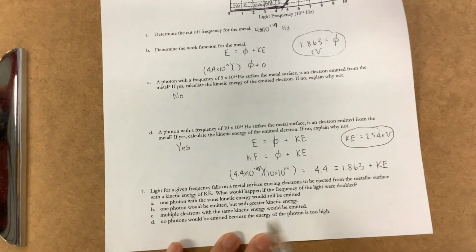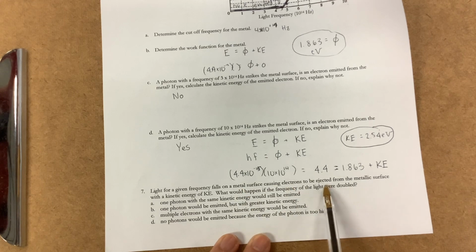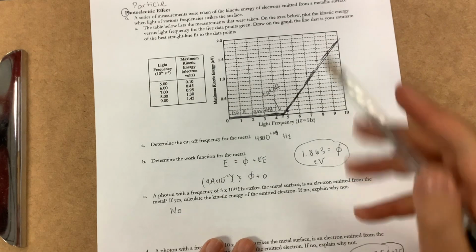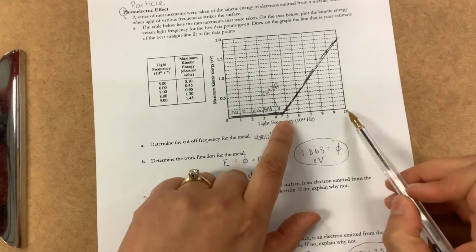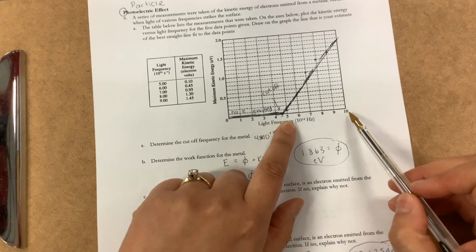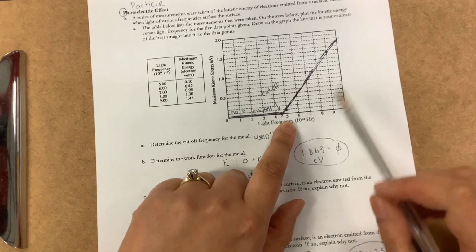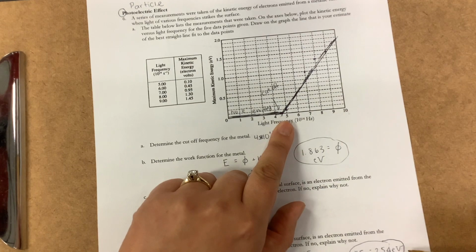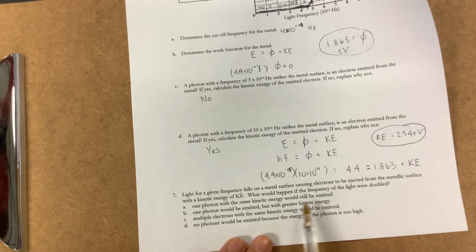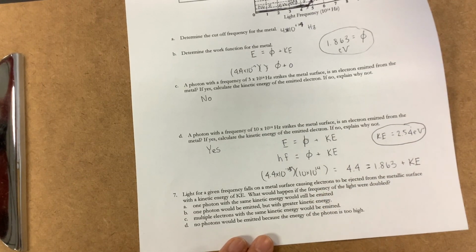So light of a given frequency falls on a metal surface, and it causes electrons to be ejected from that surface. What would happen if the frequency of light were doubled? We actually have this on our chart, guys. So if the frequency doubles from 5 to 10, it definitely increases, and it increases big time. It doesn't just double the energy output, because it goes from 0.1 to like 2.5, like way up here, right? So if I double the frequency, it does double the energy of light, but it actually more than doubles the energy of the electron. So I said B.